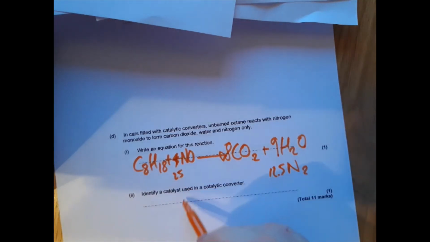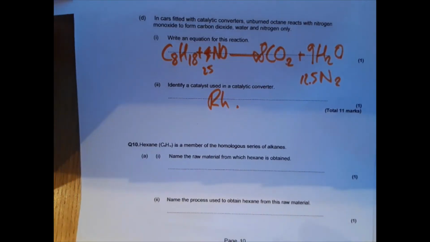Identify the catalyst used in a catalytic converter: rhodium, iridium, platinum, palladium. Wow, I set you a lot of work, didn't I? I've been doing this 26 minutes and I'm fast.